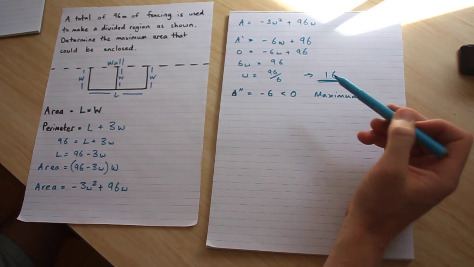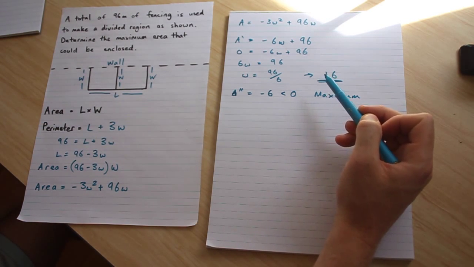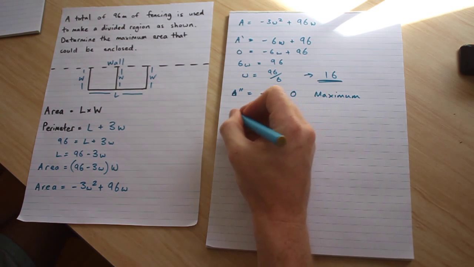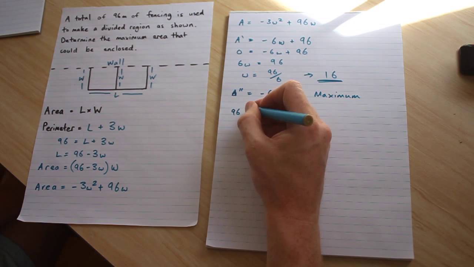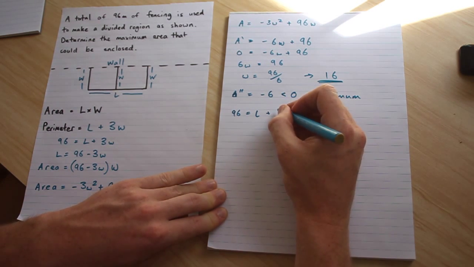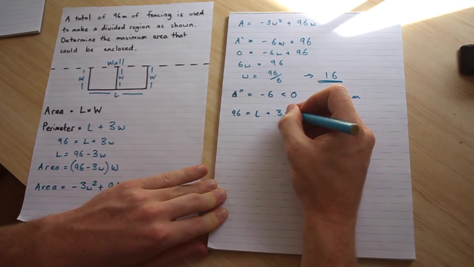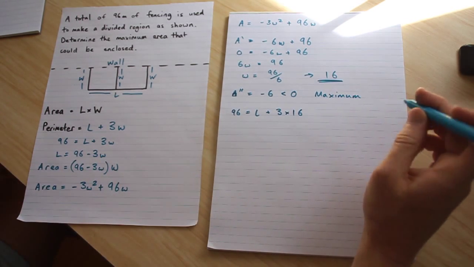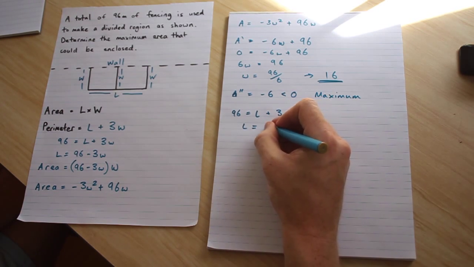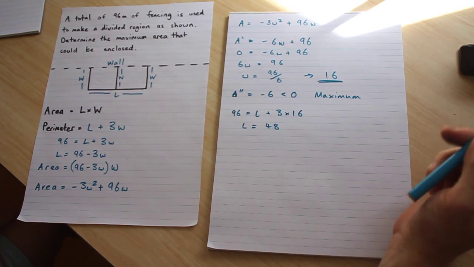The next step is to sub this back into the perimeter equation to find L. So we have, this gives L to equal 48.